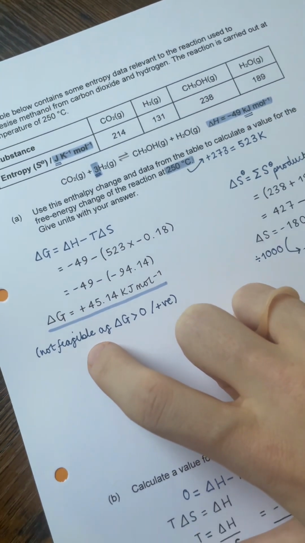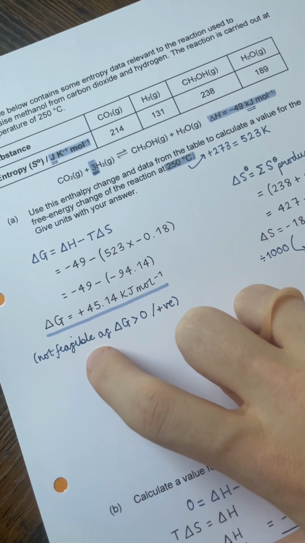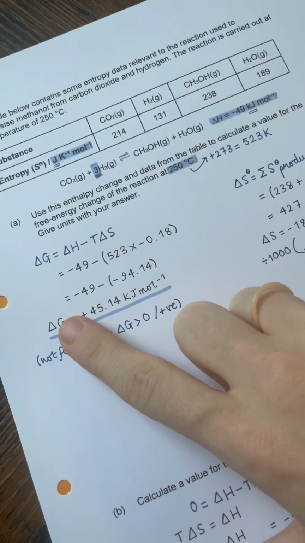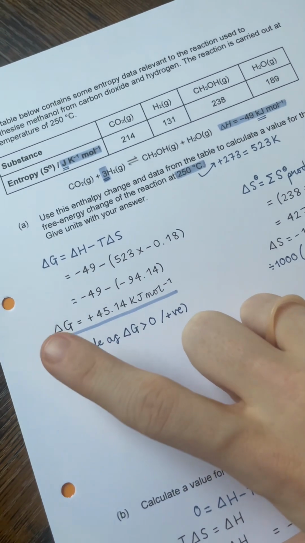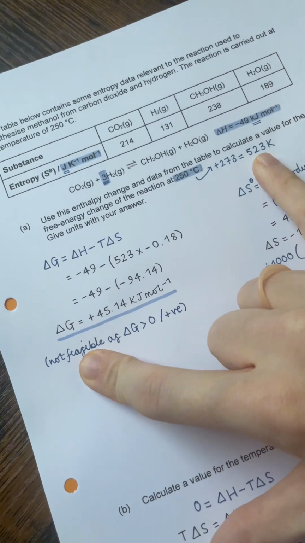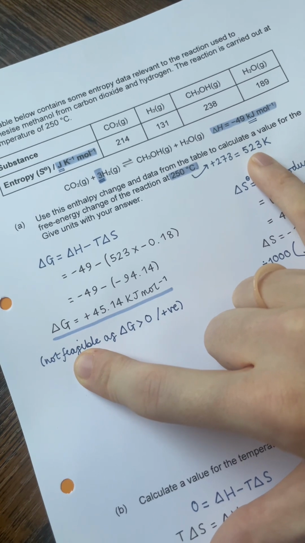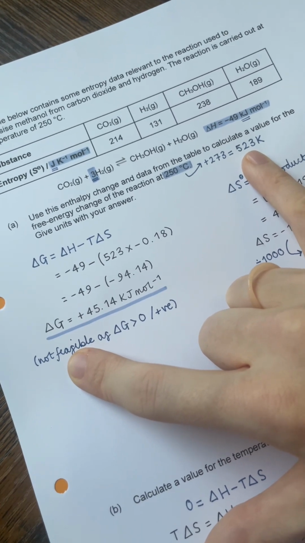Now, it hasn't asked me to comment on the feasibility of this reaction based on the value we calculated for delta G, but some questions will. So if it says comment on what this value for delta G tells us about the feasibility of a reaction, if delta G is positive, the reaction will not be feasible at whatever temperature you have used. So at 523 Kelvin, this reaction is not feasible.